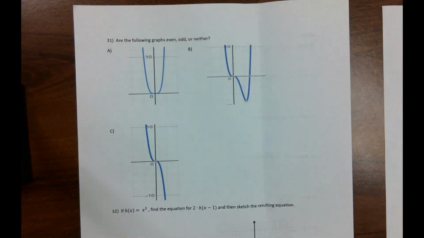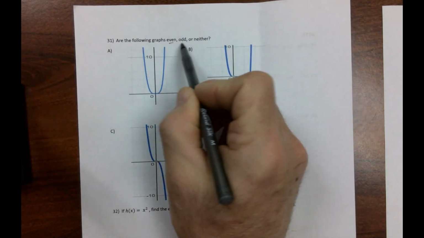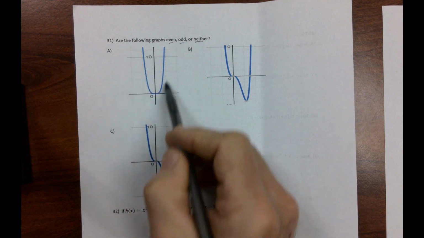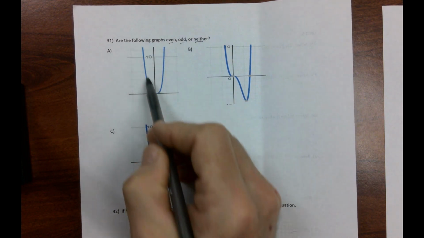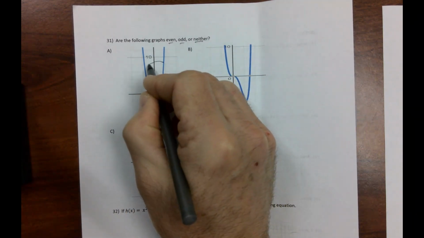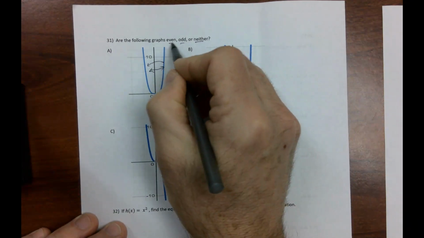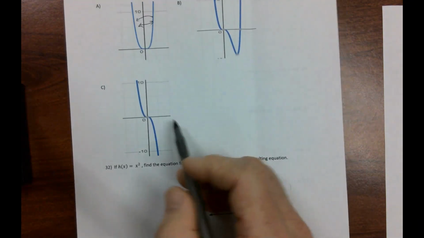All right, I think I can squeeze in number 31. It's a quick hitter. Even, odd, or neither. So we look at the graph. Remember our rules. Look at this one. If we flipped it over the y-axis, it'd be the same graph. That means it's even. Let's jump down to letter C.